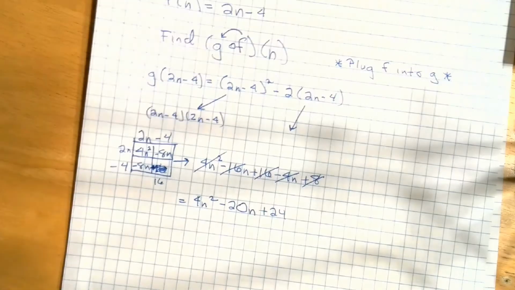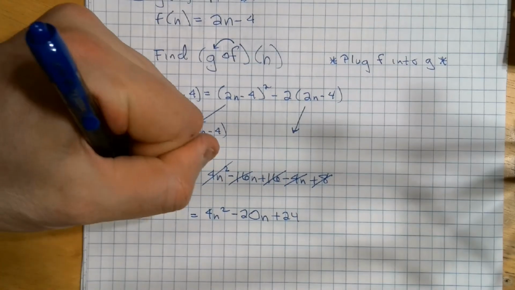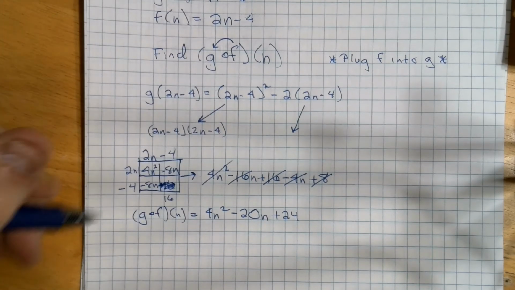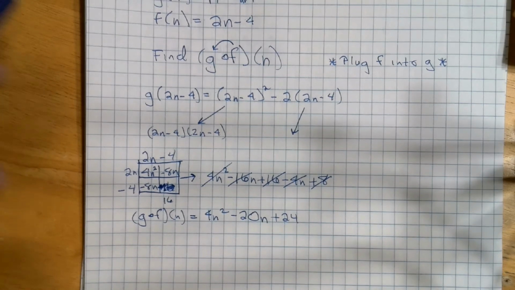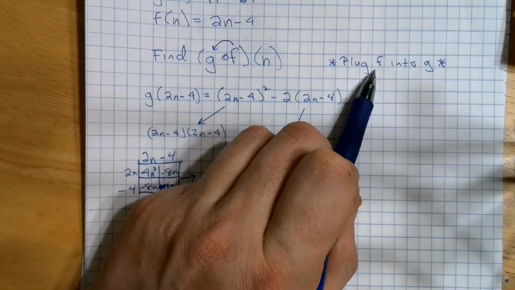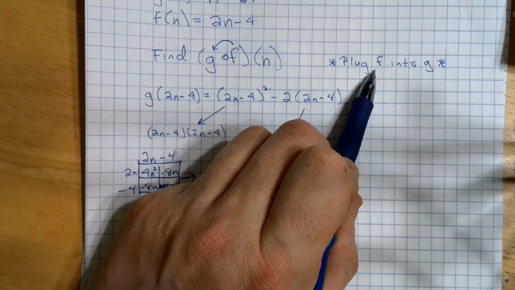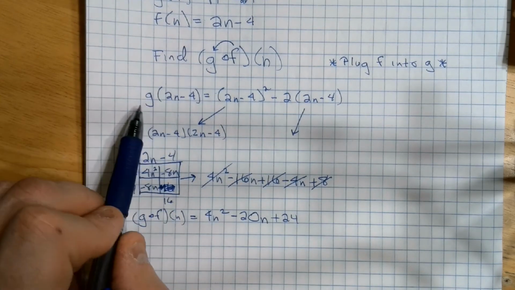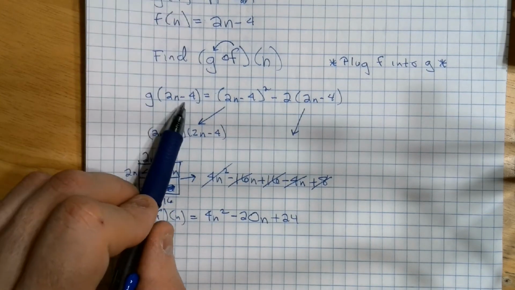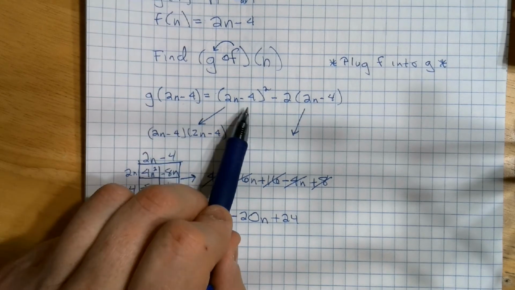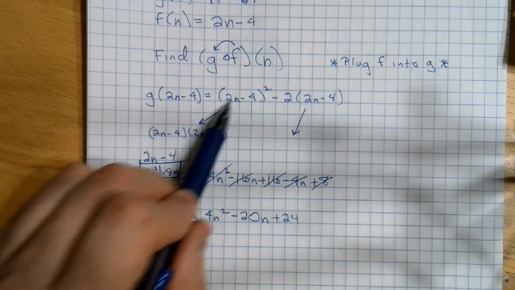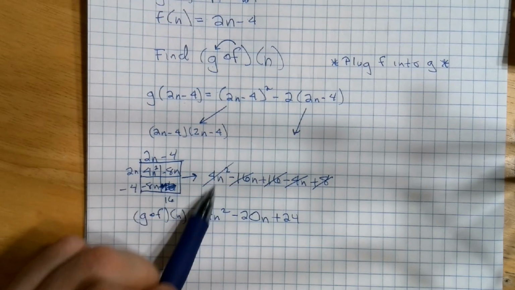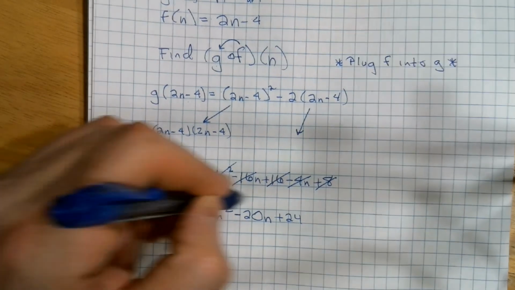And now, just to get the notation down, that is G composition F of N. So once again, G composition F, plug F into G. It's always the second one, plug it into the first one. So that means in function G, I'm going to substitute in 2n minus 4. And in this particular problem, I've got a magic square. And then I've also got a distributive property and then my cleanup process. So there's my composition right there.